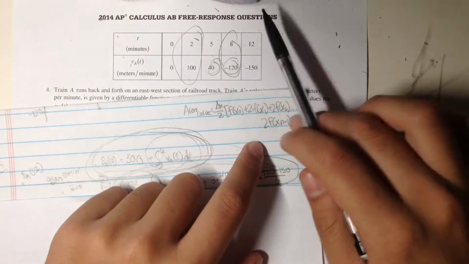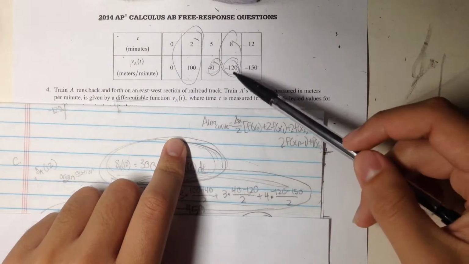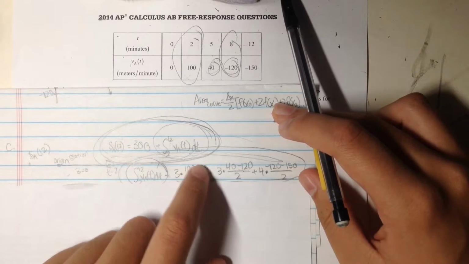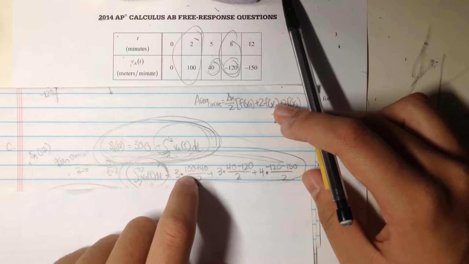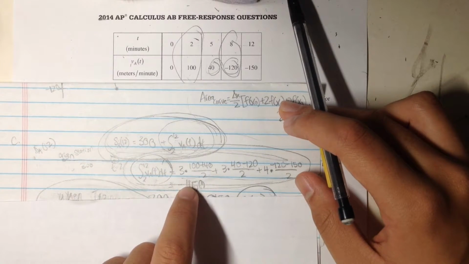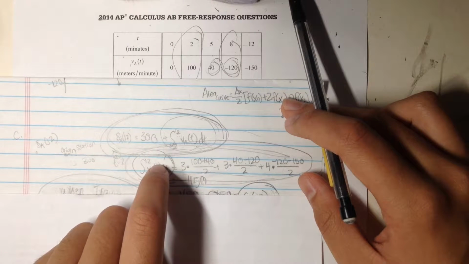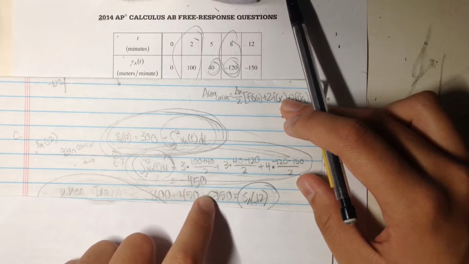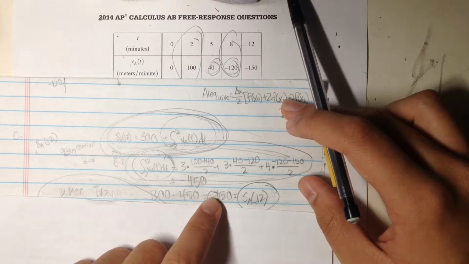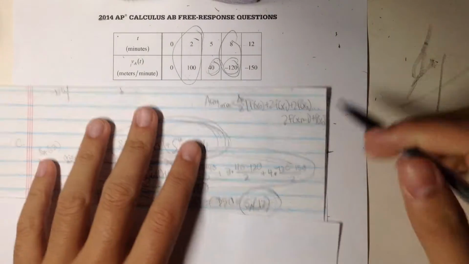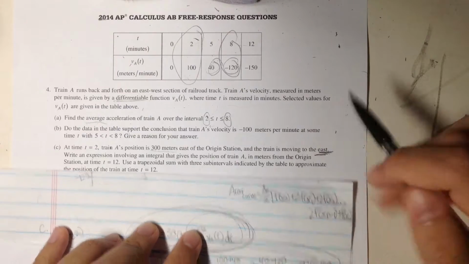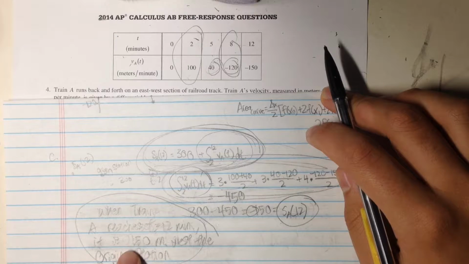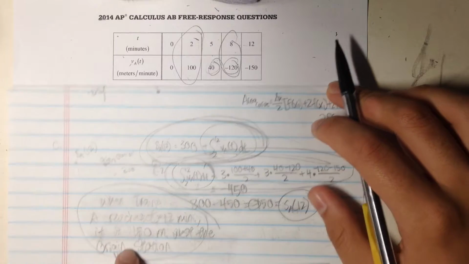which is right here. The formula is right here, and then as we use the values up here in the chart, we get these three separate subinterval values, and when we add them all together, we get negative 450 just for this integral. And then after that, we add this negative 450 to 300 to equal negative 150. When it's a negative sign and it says that it's going east, the opposite of east is west. So the final value when train A reaches 12 minutes is 150 meters west of the origin station.